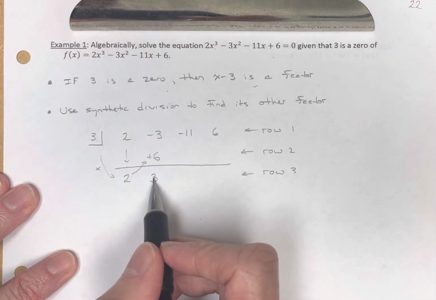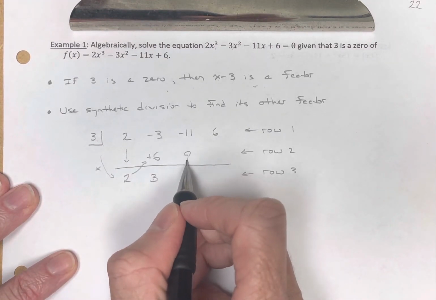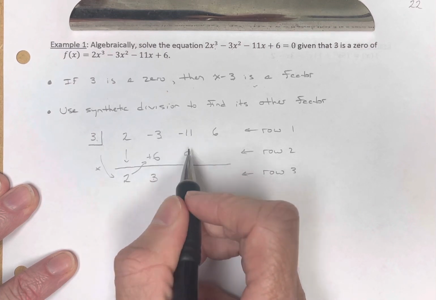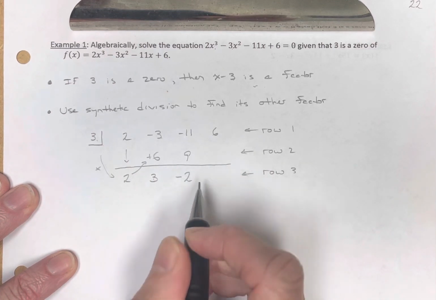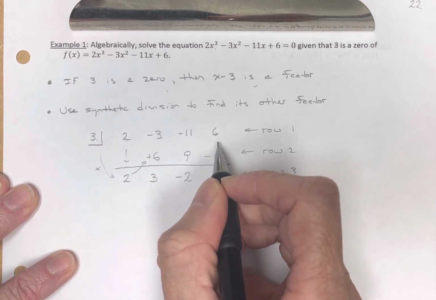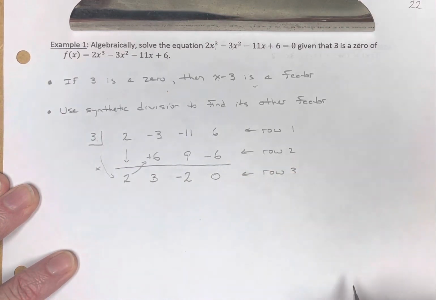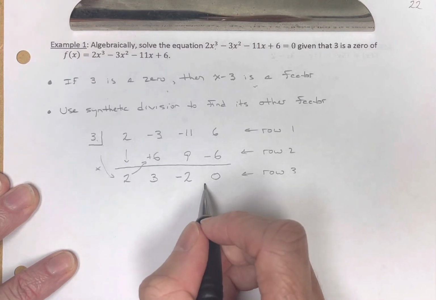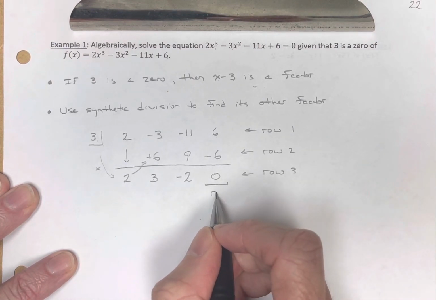So 3 times 3 is 9. 9 goes here. Add: -11 plus 9 is -2. Repeat: 3 times -2 is -6. Add: -6 plus 6 is 0. Done. There is my 0 remainder.